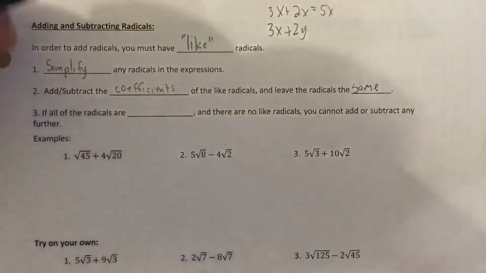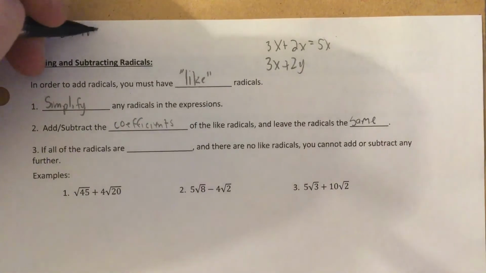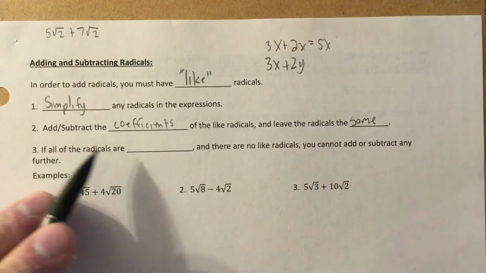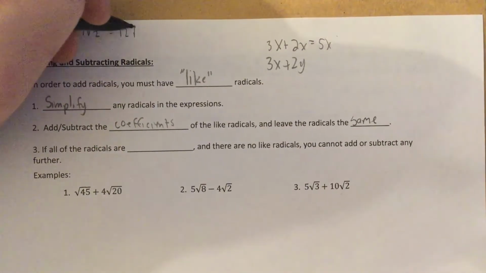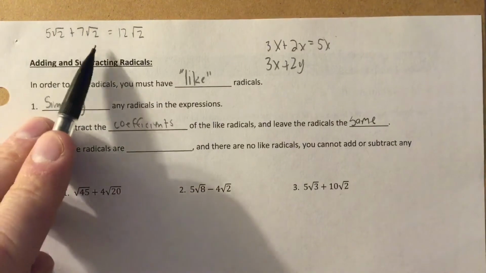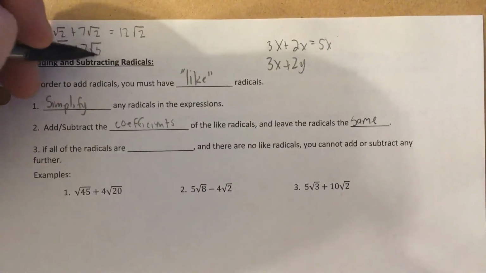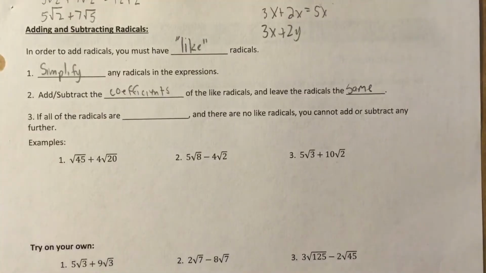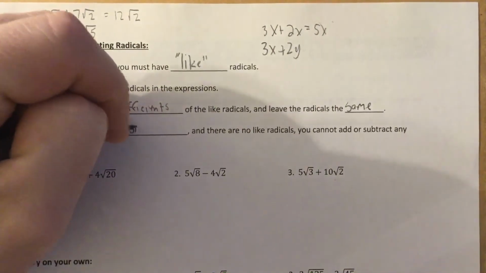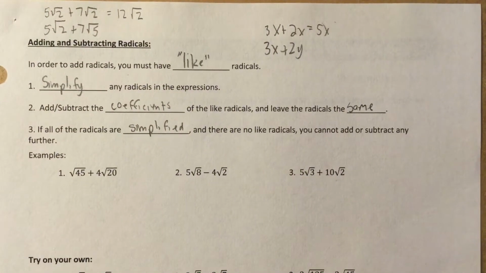Ultimately, 5 root 2 plus 7 root 2, those are like radicals. Based off what we were just saying, you add the coefficients. So this would be 12, keep the radical the same. So that'd be 12 root 2, same idea. We kept that variable the same. Here our variable is technically like square root of 2. We cannot add something like 5 root 2 plus 7 root 5. They're not like radicals. So with that being said, if all the radicals are simplified and there are no like radicals, you cannot add or subtract any further.